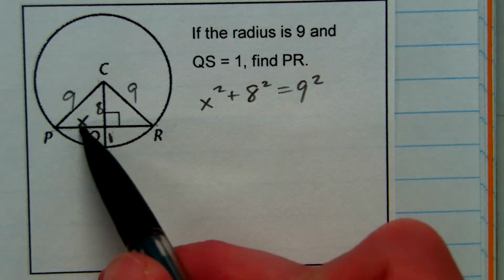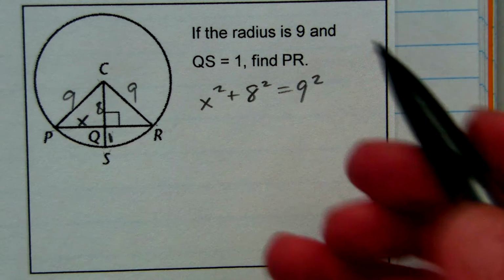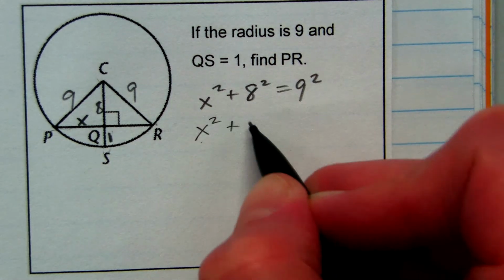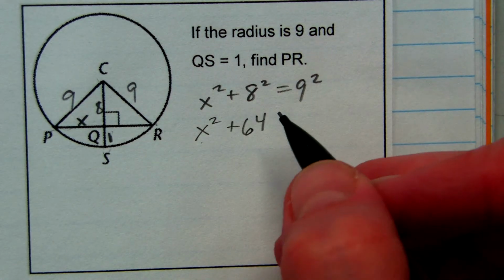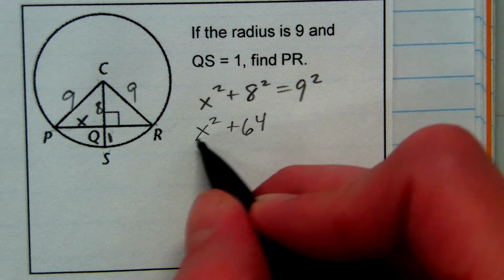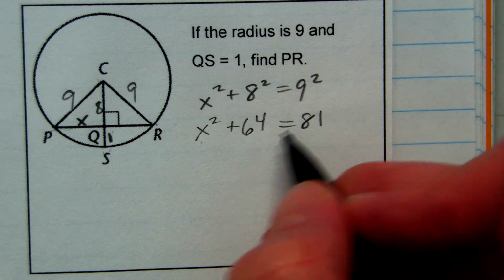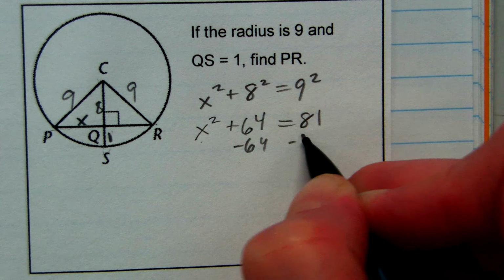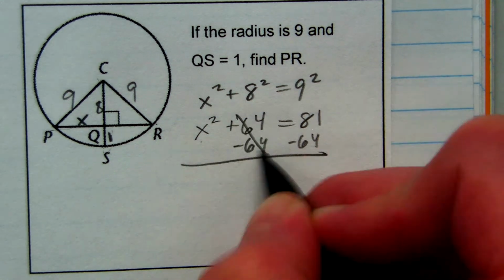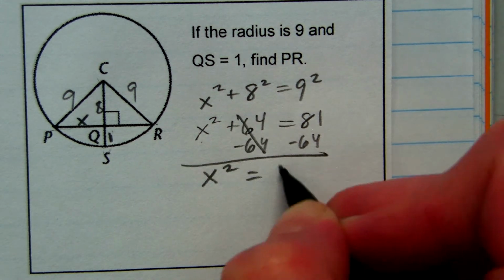Does that make sense? Yep. Could you use the big triangle? Oh, that's not a right angle. Yeah, so that's not a right angle for sure. So x squared plus 64 equals 81. We subtract 64 from both sides. We get 17.